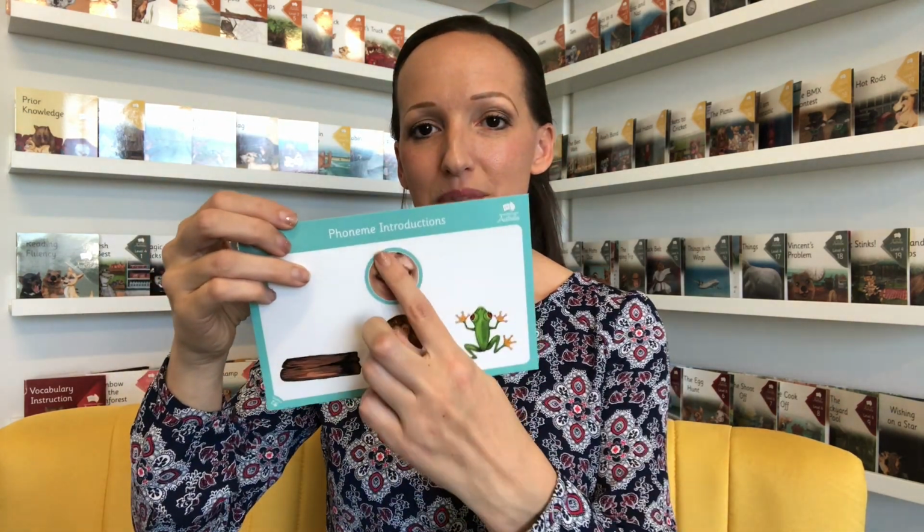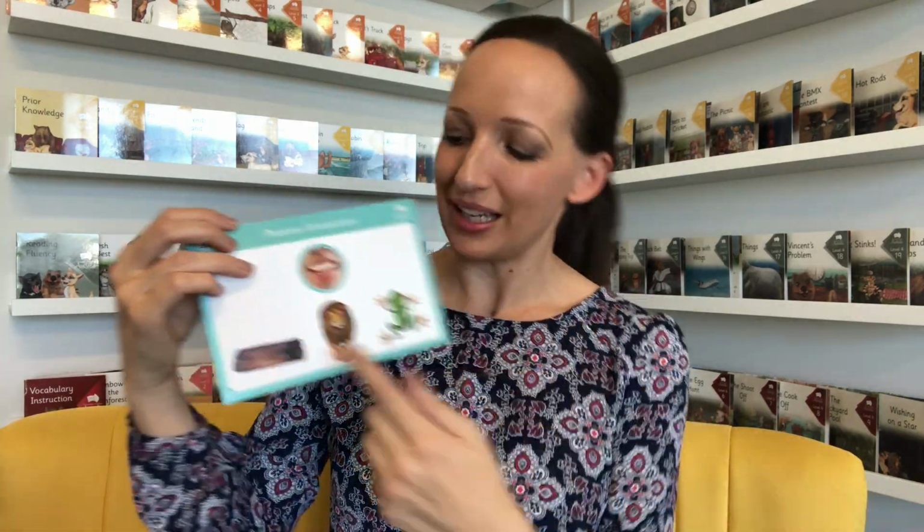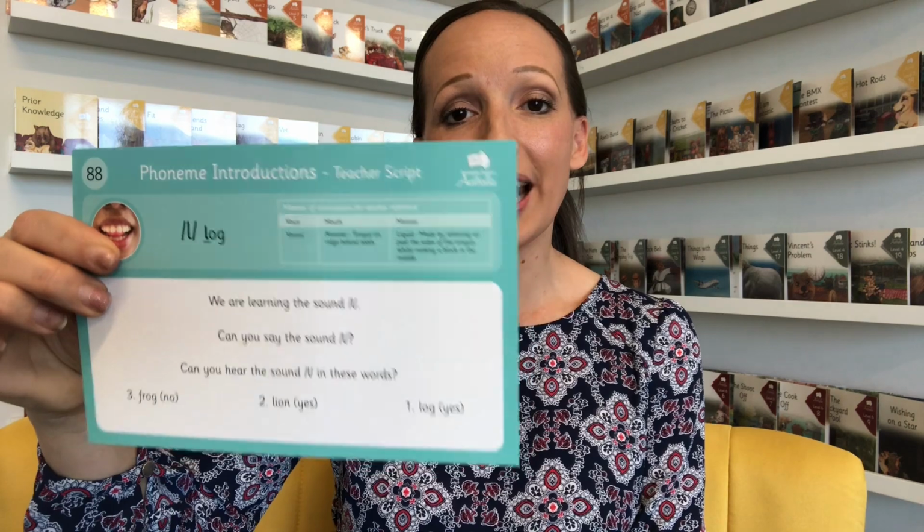That comes a little bit later. So in your kit, you actually have all of the 44 English speech sounds unpacked for you with a visual prompt, some visual images, as well as all the information that you require as a teacher or educator on the back. All right, let's have a look at our next phonemic awareness skill.